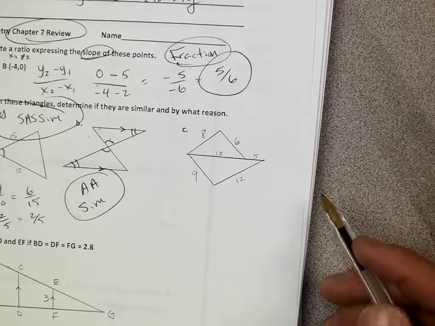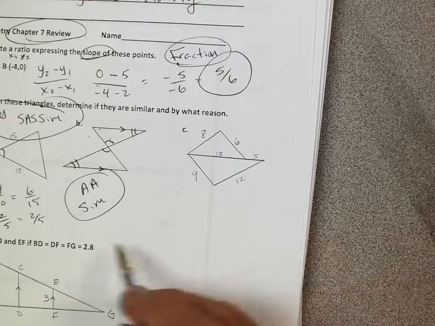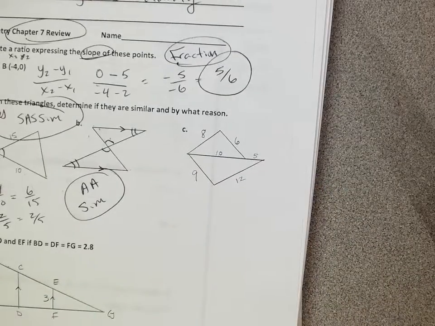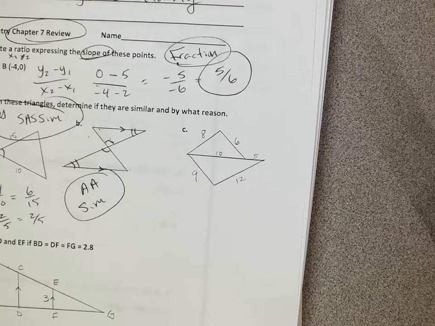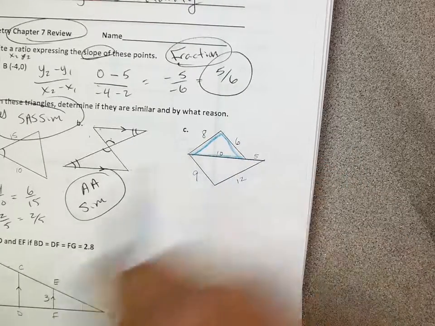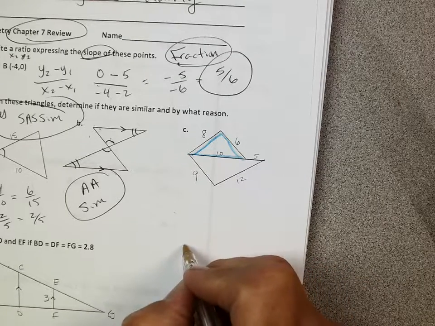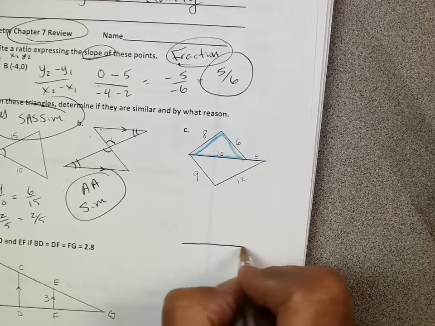C. Well, C kind of confuses me, so I see some triangles. Let me redraw my triangles. So I'll show you what I'm going to do. For me, I get confused, right? I do. I get confused. So here's my blue triangle, and I'm going to take this other triangle and redraw it down here, just in the same orientation, okay?